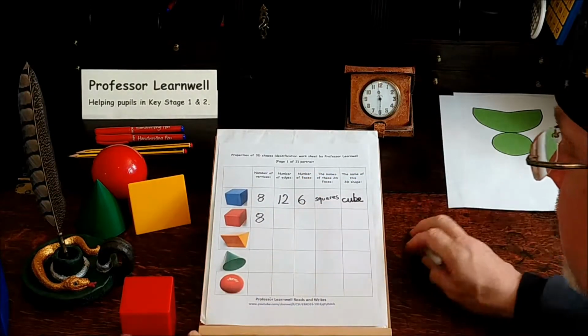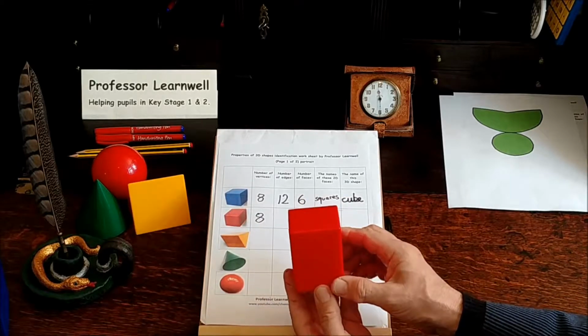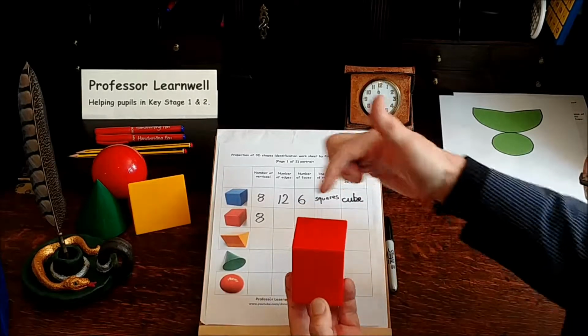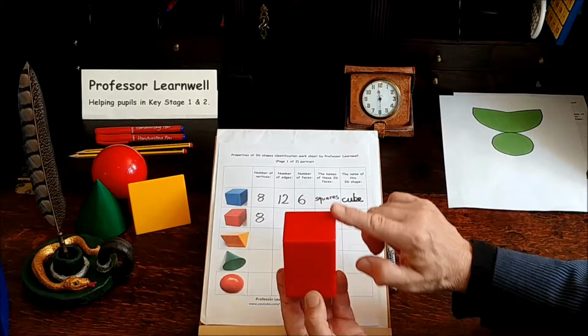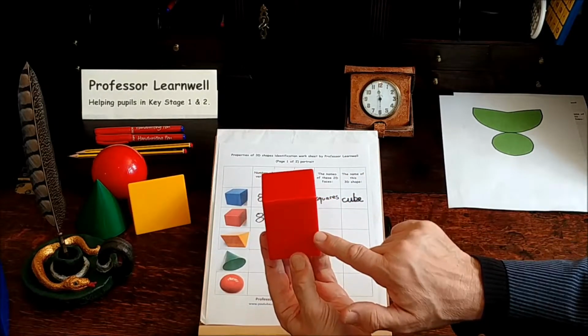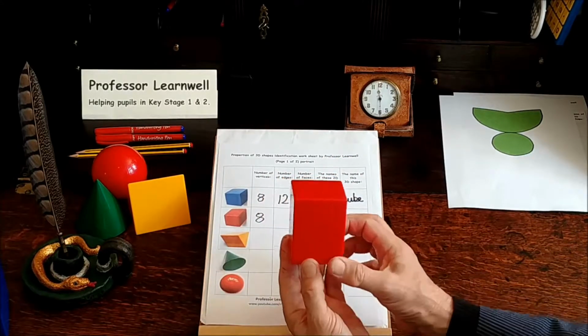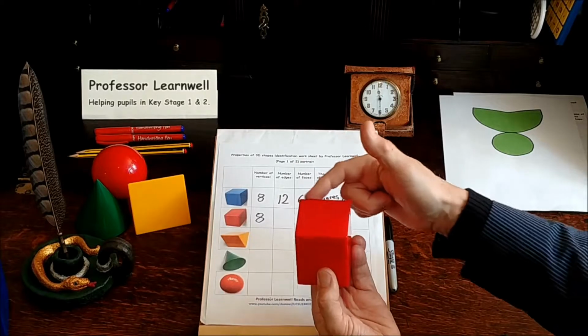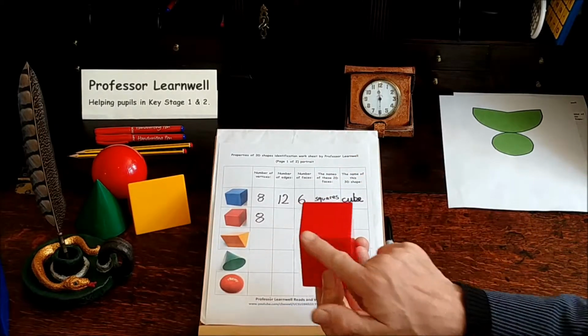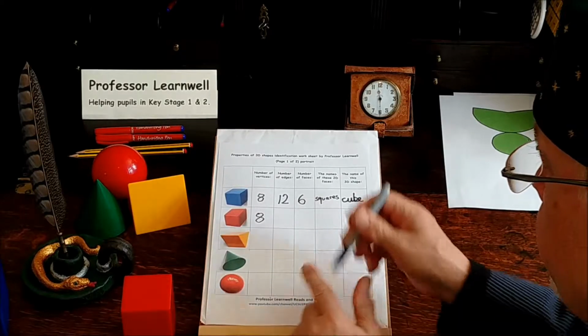The properties of this shape are so similar to the cube that it also has the same number of edges. 1, 2, 3, 4, 5, 6, 7, 8. Turn it round. 9, 10, 11, 12. 12 edges.